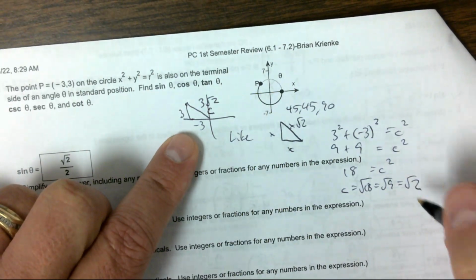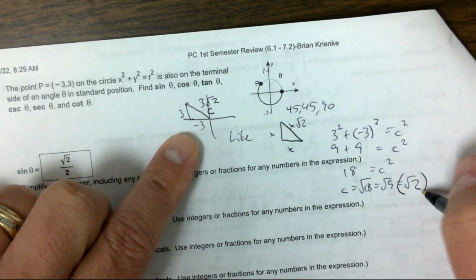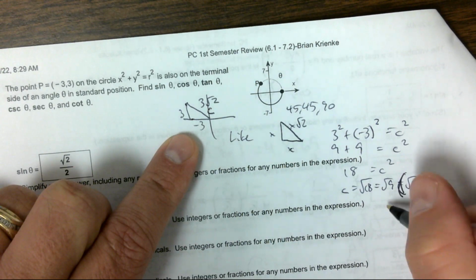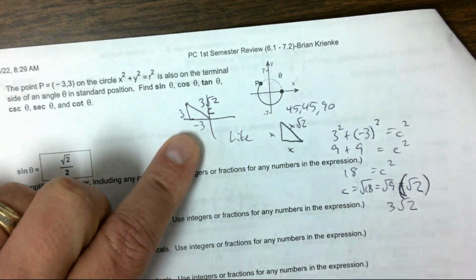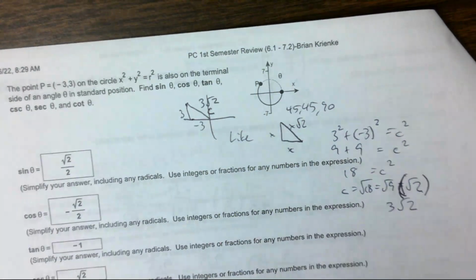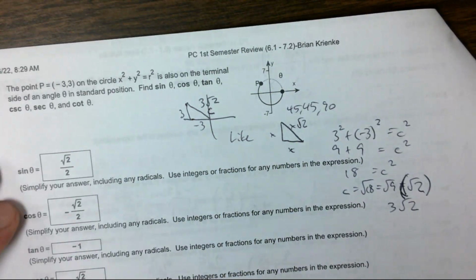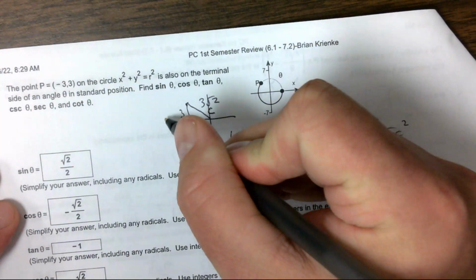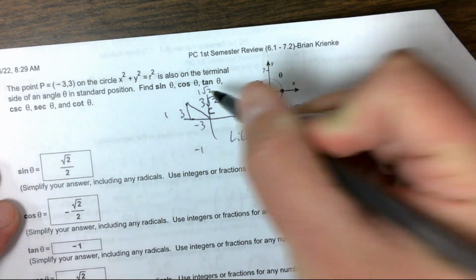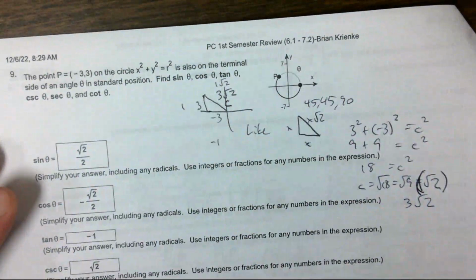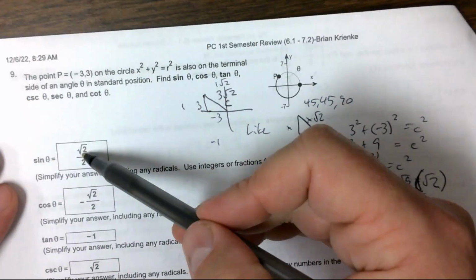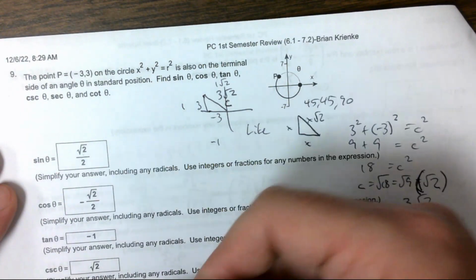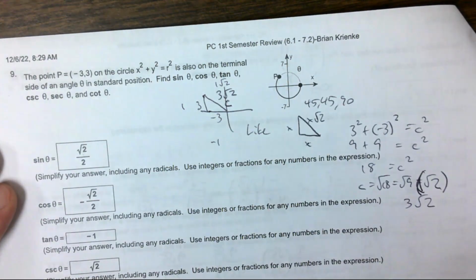And so that's 3 square root of 2. So that's how you get that. And so basically you can even think of that as -1, 1, and 1 square root of 2, technically, because when we do these, it doesn't use the 3 at all, because it divides out.